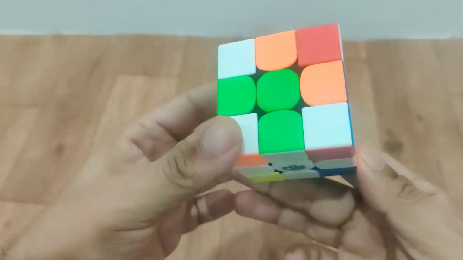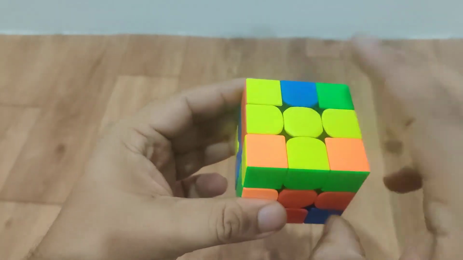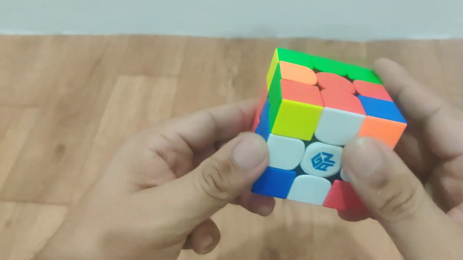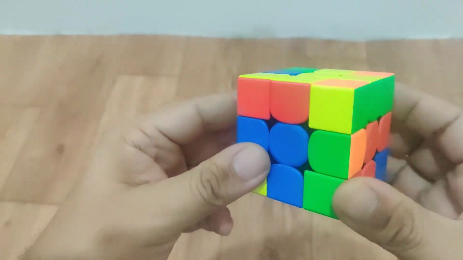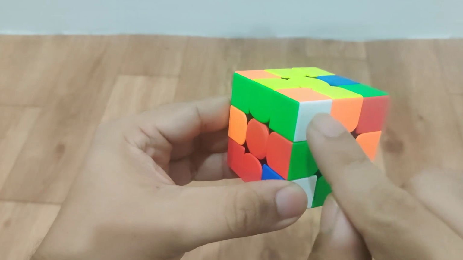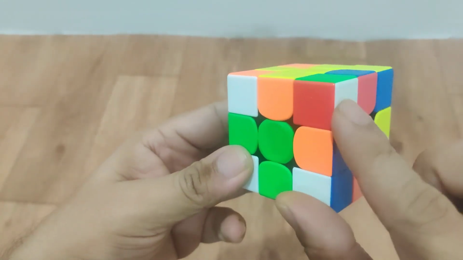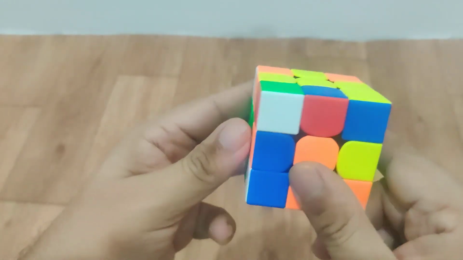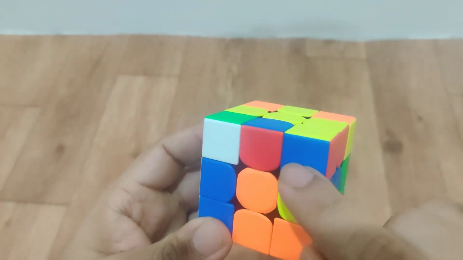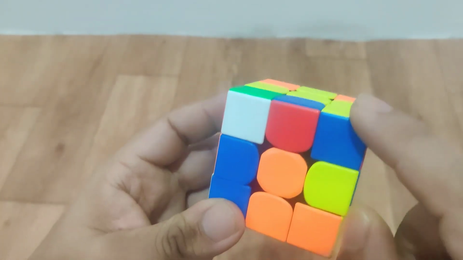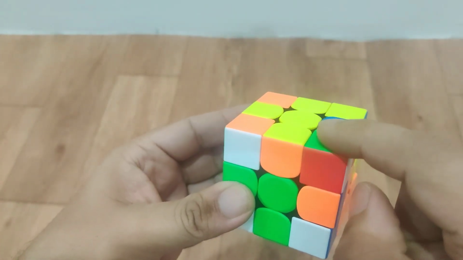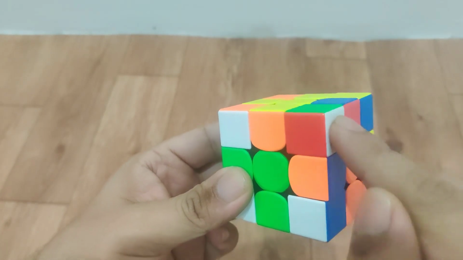Now after you solve this, the yellow is still on the top and we have the white cross on the bottom. We hold this cube and now we look at the corner piece which contains white in it. You can see this corner piece contains white, but this corner piece does not contain white. It contains blue, red and yellow. We need to find the corner piece that contains green, red and white, like this.